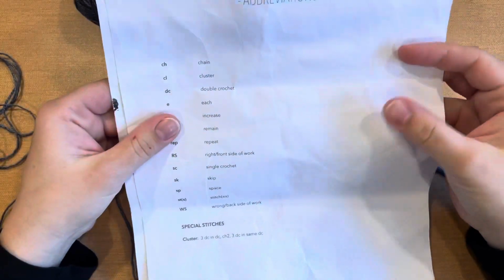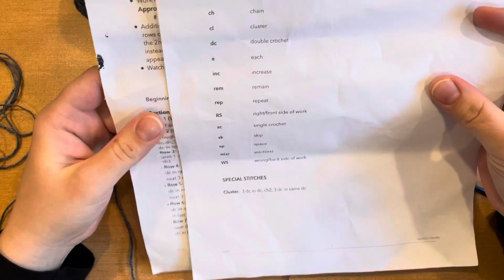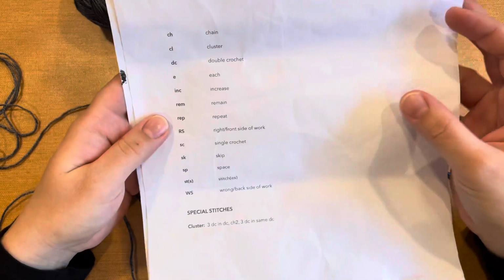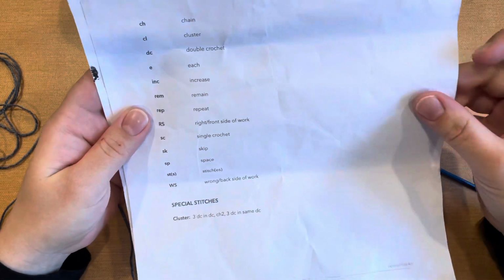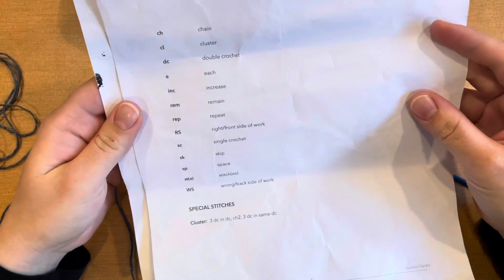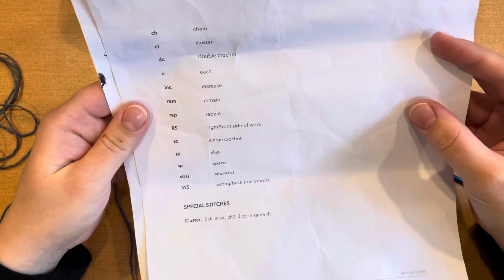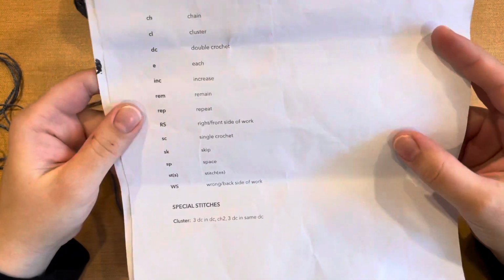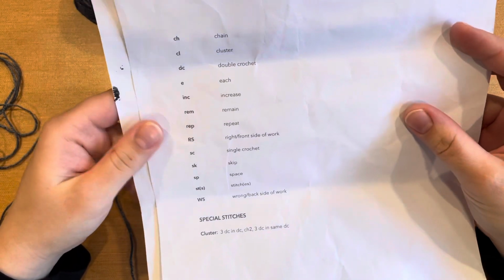With the pattern, they come with abbreviations that explain what each abbreviation means. This pattern is super easy to follow as long as you can come back and see which abbreviation means what. If you're confused about what a chain or a double crochet means, you can look it up by YouTubing it or Googling it, and they're pretty easy to follow.